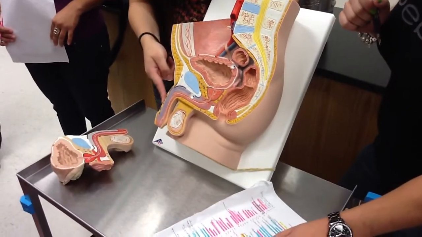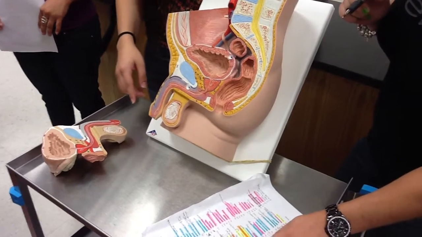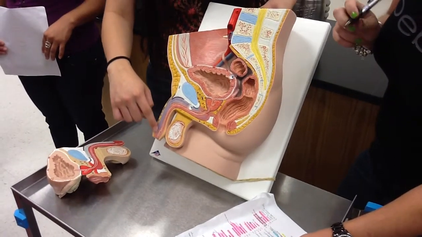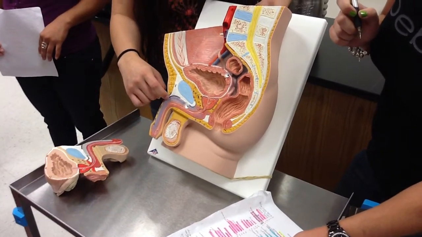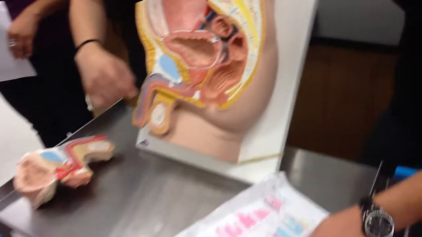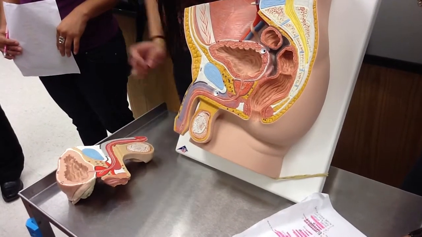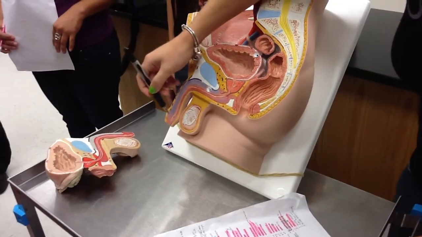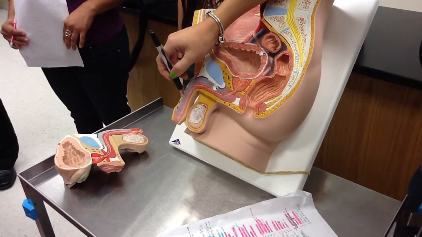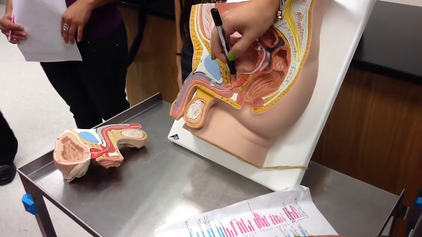The prepuce right here, it's like the outer skin, and then we have the glans penis, the head, and the corpus cavernosum, and then the corpus spongiosum here. And then we have the spongy urethra, the membranous urethra, and then the prostatic urethra.